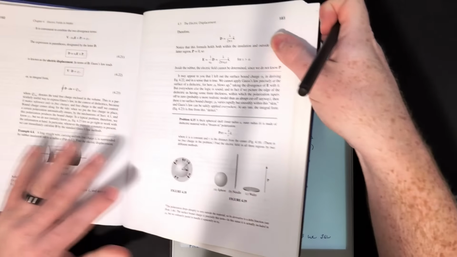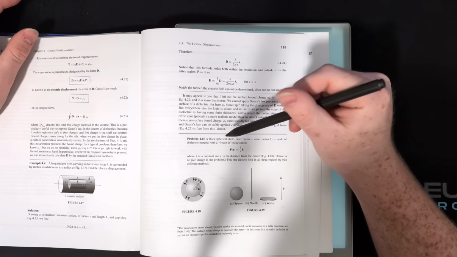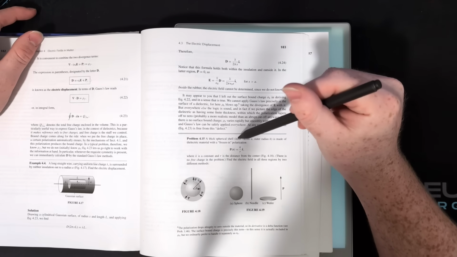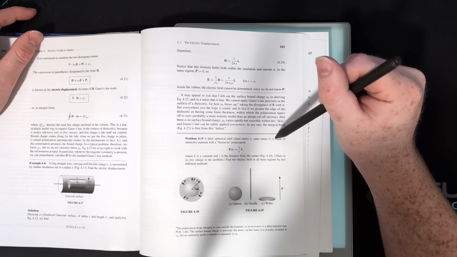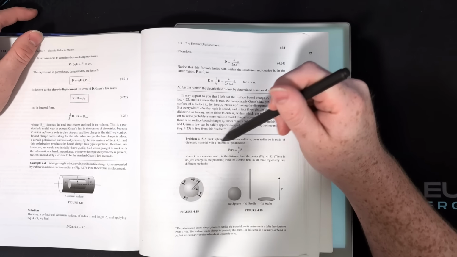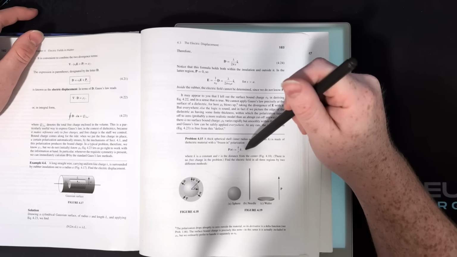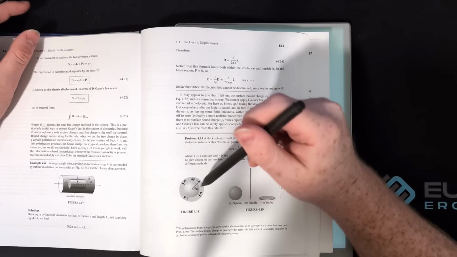So 4.15 is here in the book, and essentially what it's saying is we have a thick spherical shell with an inner radius of A and outer radius of B, made up of a dielectric material with a frozen-in permanent polarization given by this polarization function here. Let's think about what the problem is.